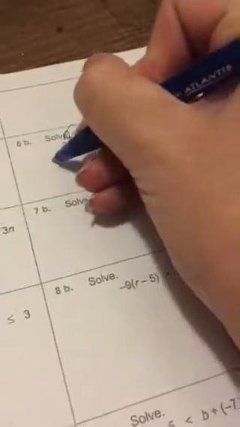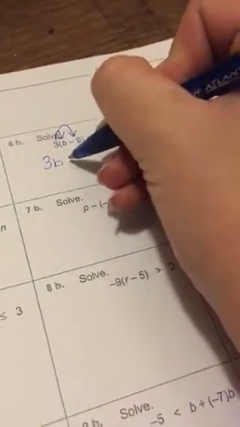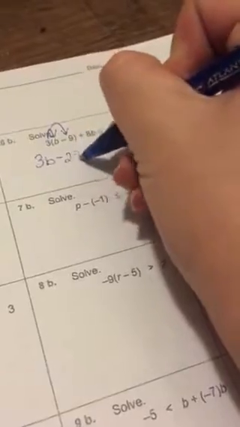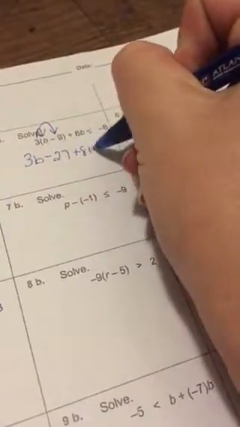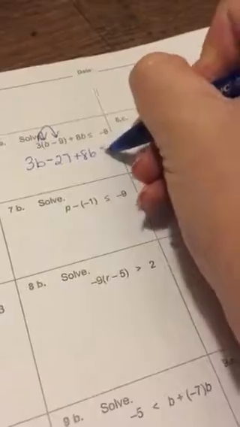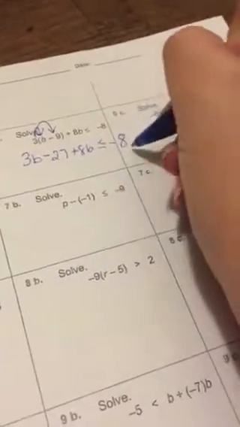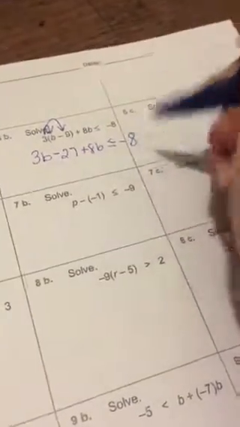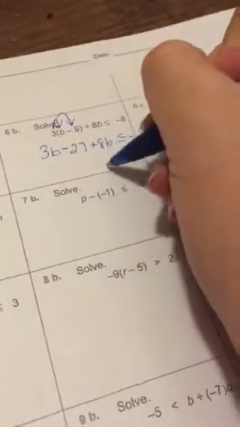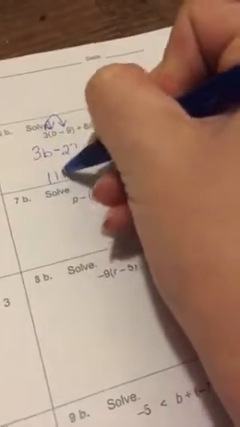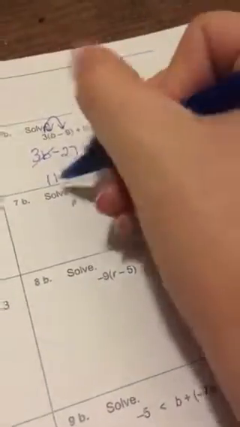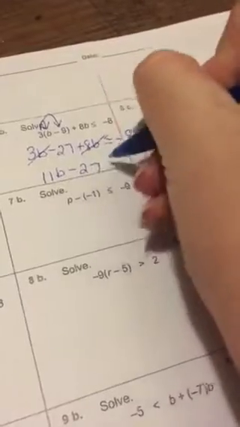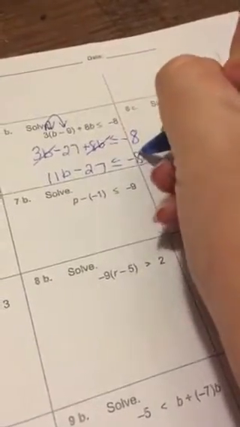So I'm going to distribute the 3 times b, 3 times -9. 3 times b is 3b, 3 times -9 is -27, plus 8b is less than or equal to -8. Now, I check for like terms. There's no like terms over here, but I have 3b plus 8b, that's 11b, minus 27 is less than or equal to -8.